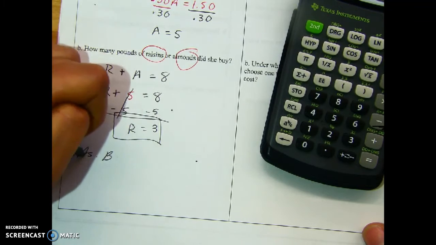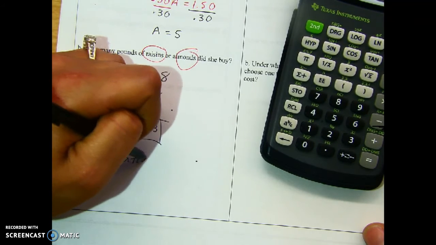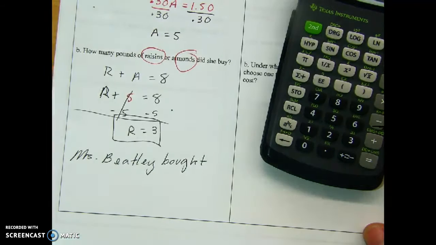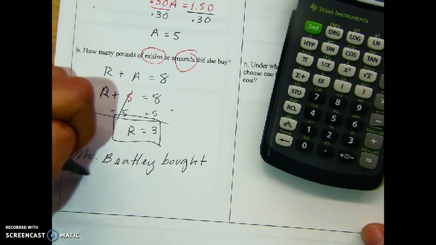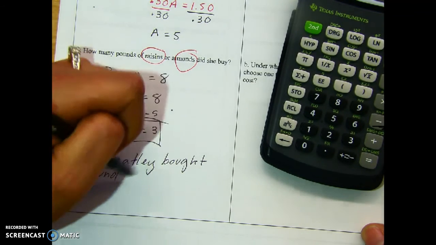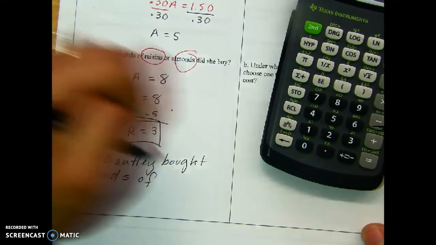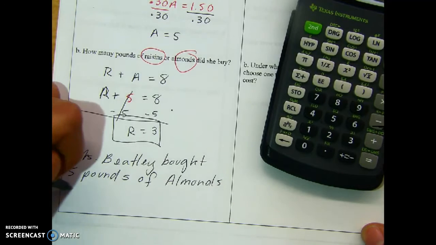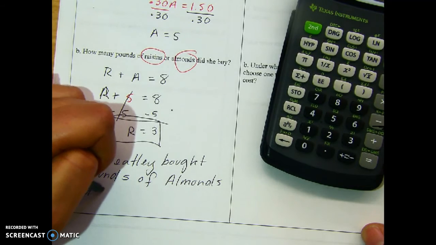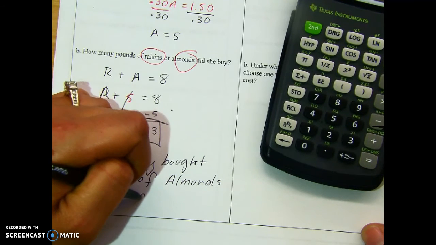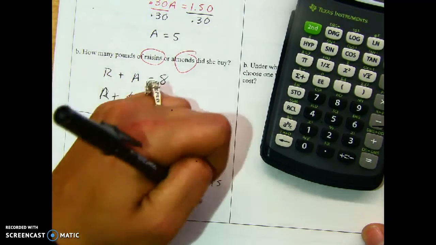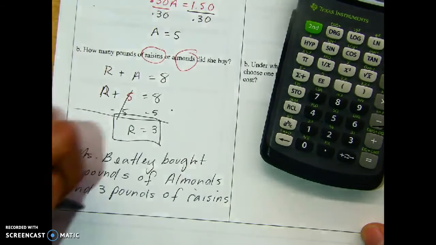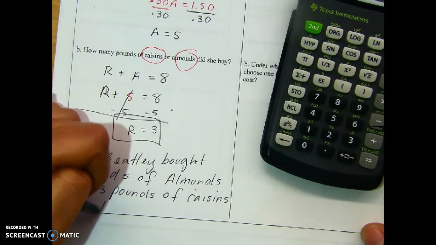Miss Beatley bought 5 pounds of almonds and 3 pounds of raisin for the trail mix.